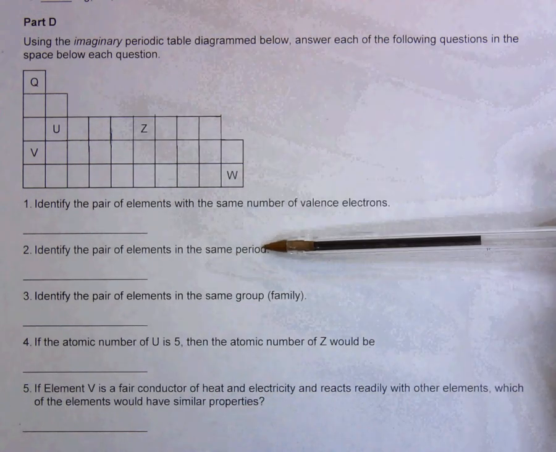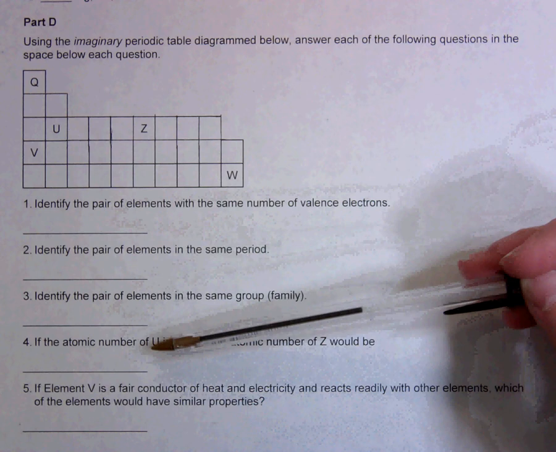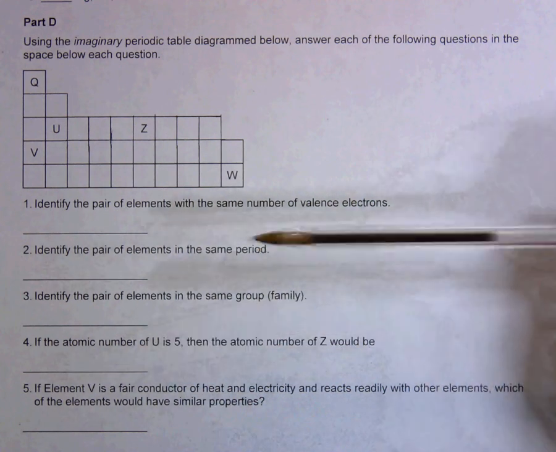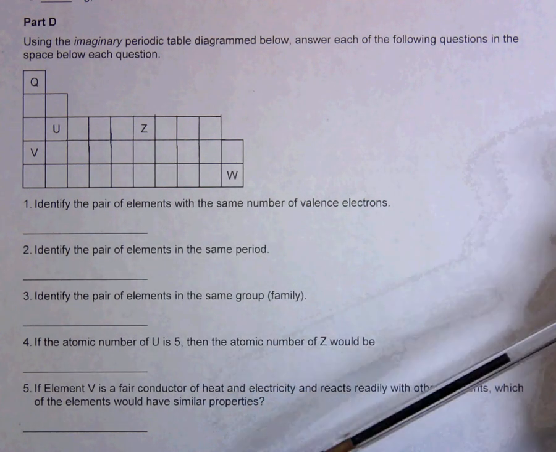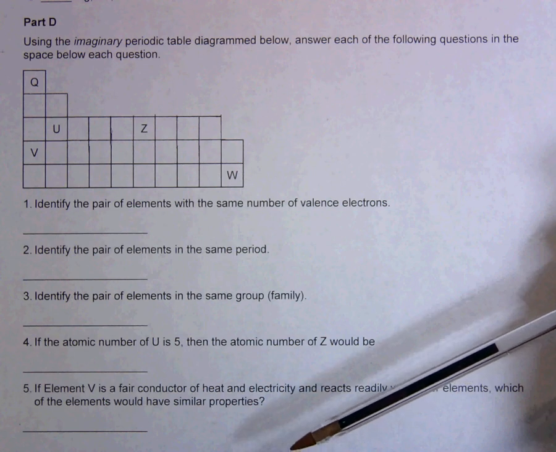Look for the ones in the same period, same group, and then figure out the atomic number, and look for what would have similar properties. Remember that similar properties are found in the same group on the periodic table.